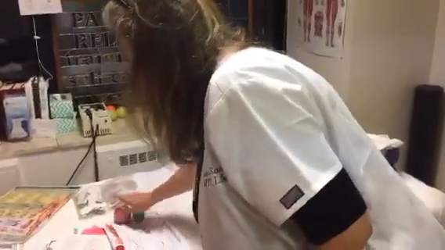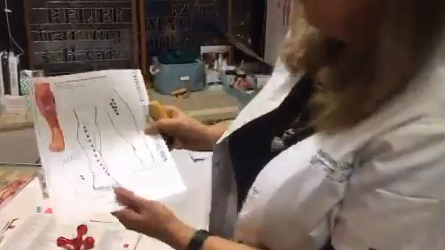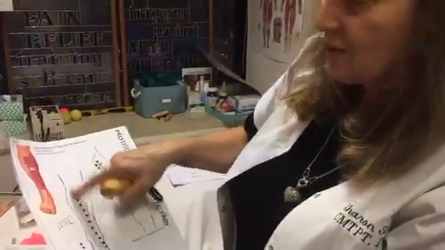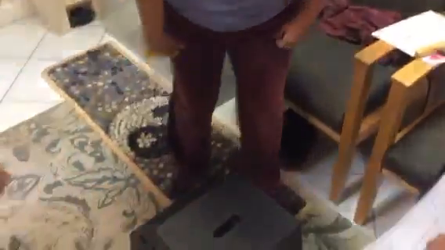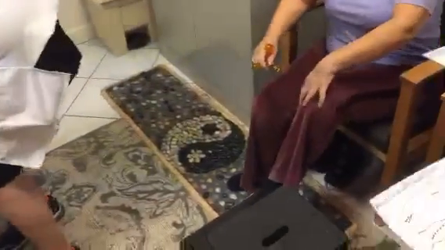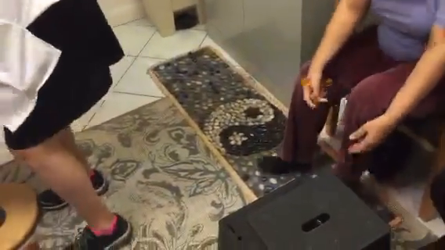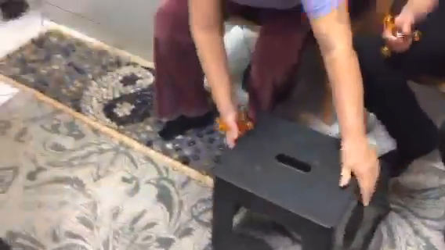Okay, so we're going to take a look at treating the anterior tibialis. Let's go ahead and sit down. You could use this little stool here, you could put your foot on it, and I'm going to use this stool over here. Oh, this is cute. Do you want that one or this one? This one is good. Okay.